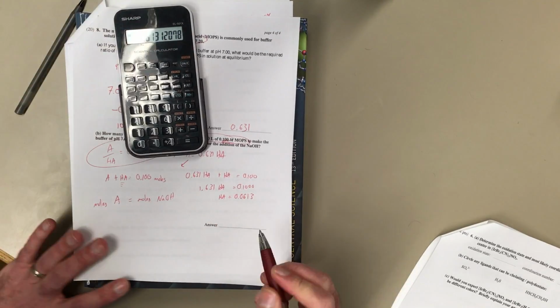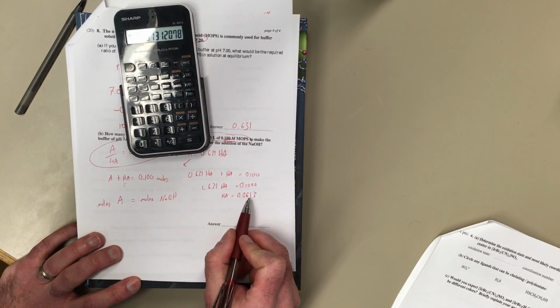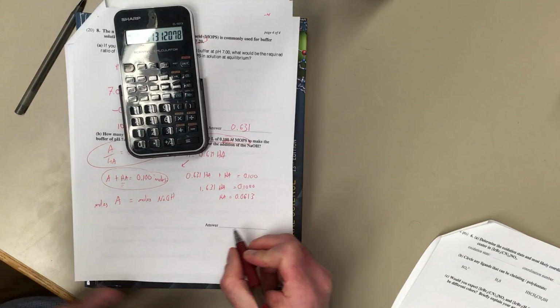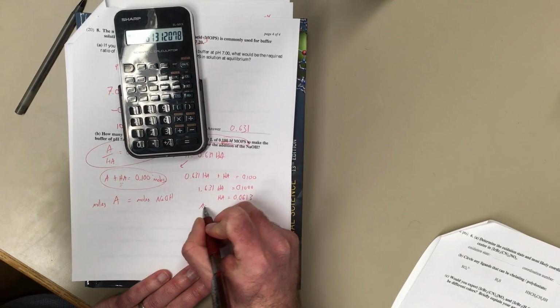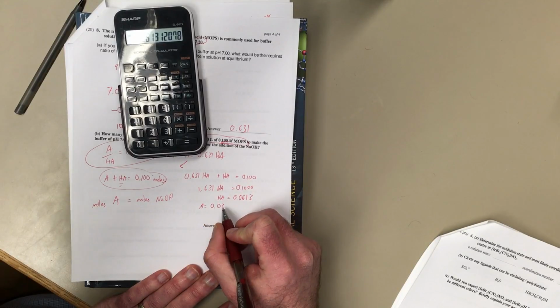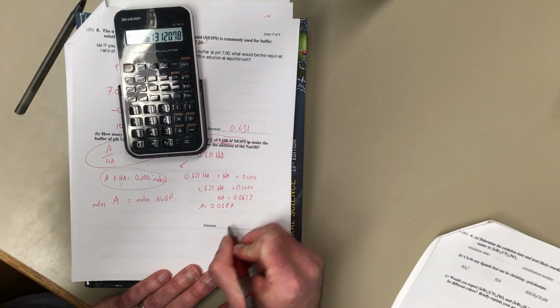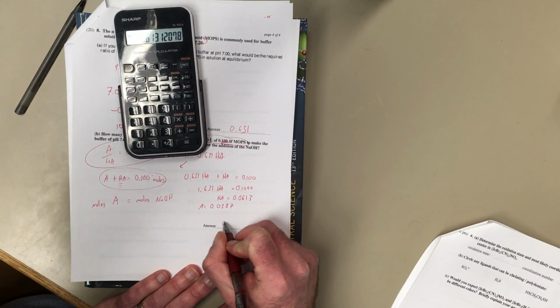In order to get the A, we just have to subtract that from 0.1 according to this equation. So the A is going to be 0.0387, and that's the answer we can put in here.